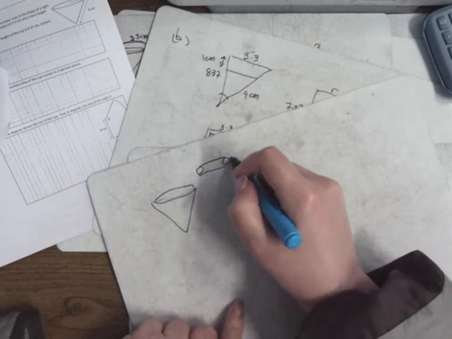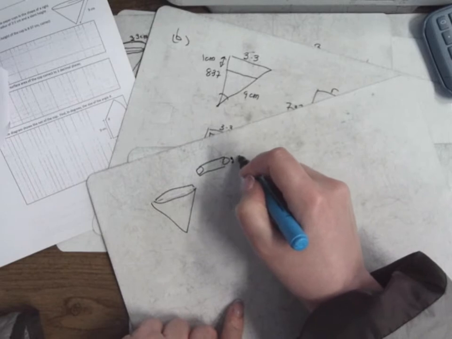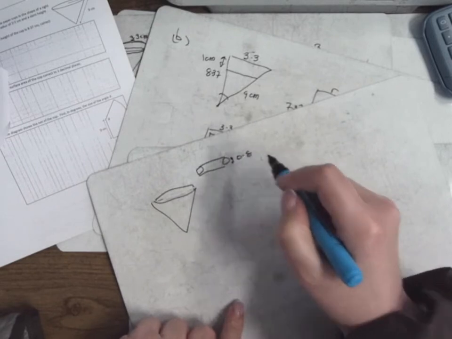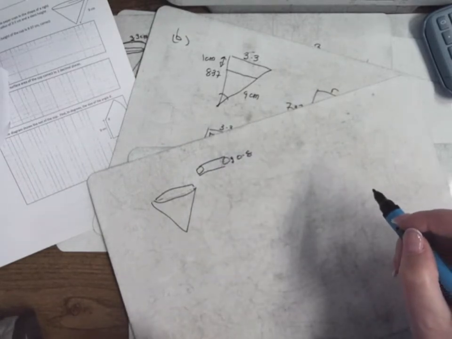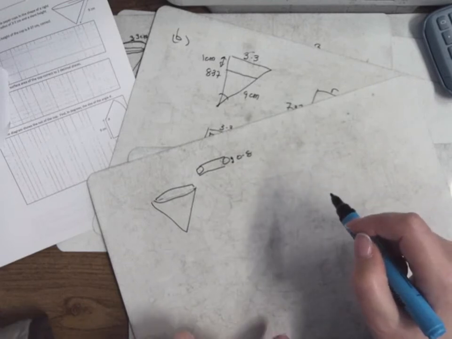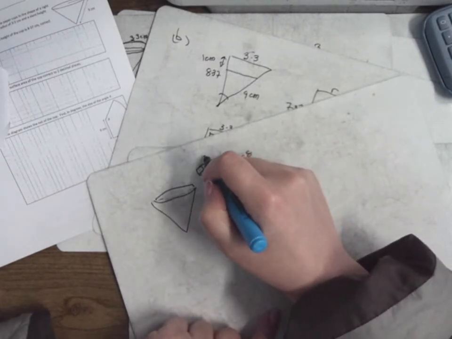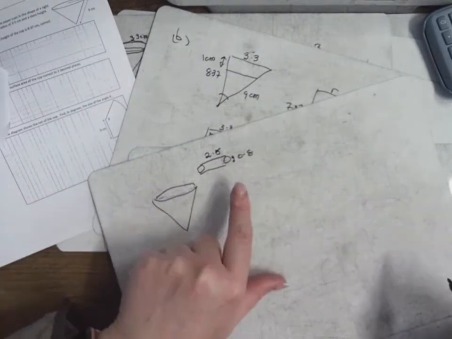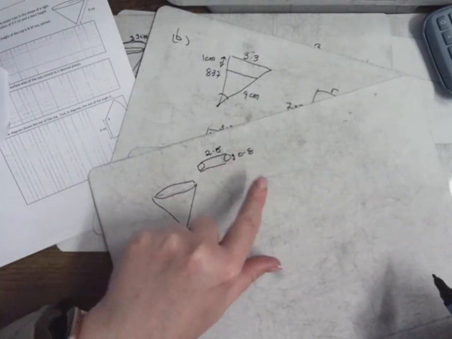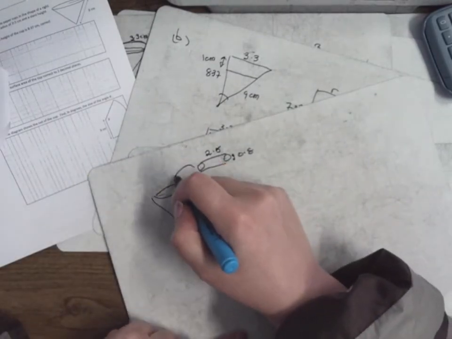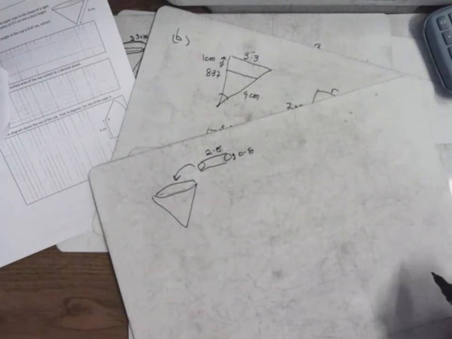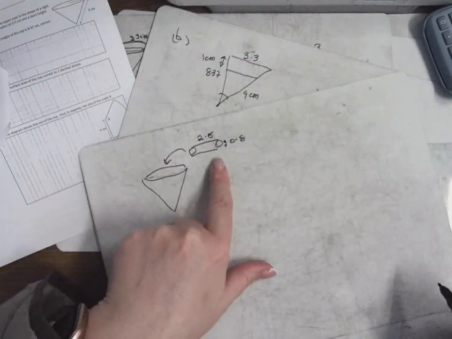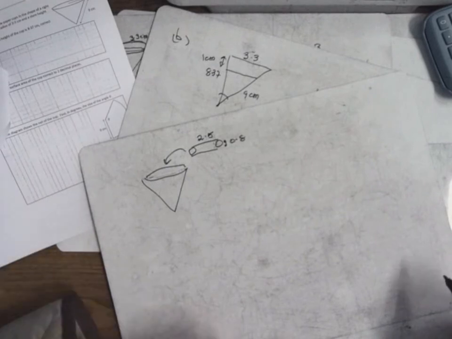So I have the radius of the cylinder, now 0.8. And it goes in 2.5 centimetres per second. So if you just do one cylinder every second, that much water goes in. If you get the volume of that, every second that much water will dump into the cone. So if you get the volume of this cylinder, that's how much water goes in every second.